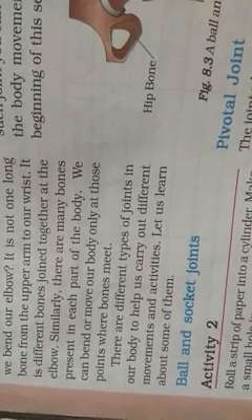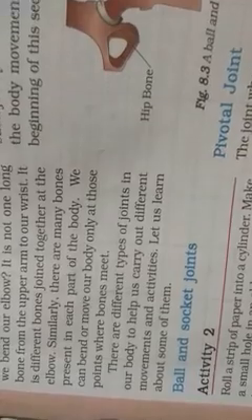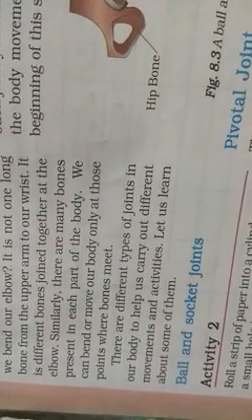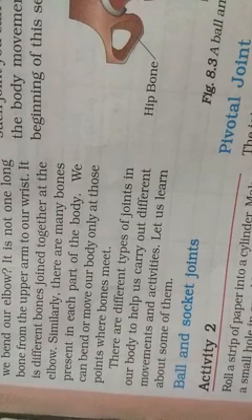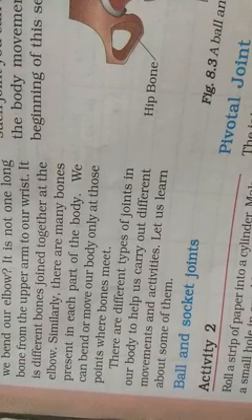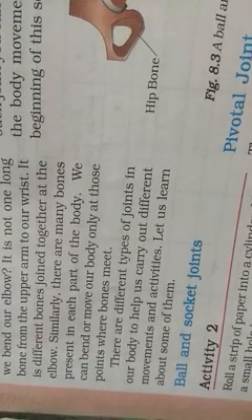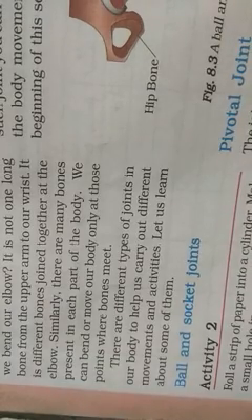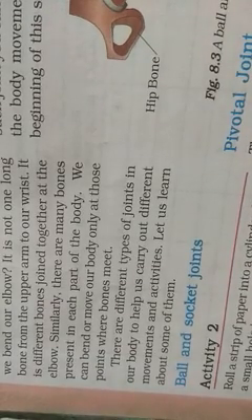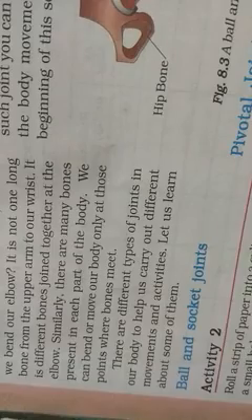Ball and socket joint, pivotal joint, hinge joint, fixed joint, and we have discussed where they are present, what their activities are, and how they are helpful to our body movements. So all the bones in our body also form a framework to give a shape to our body. So what is that framework?